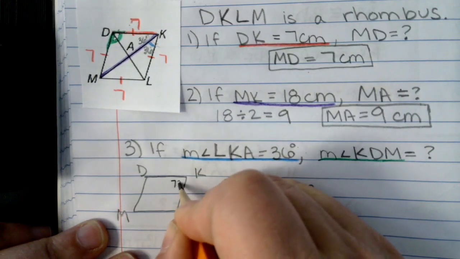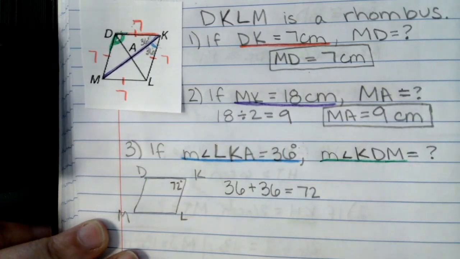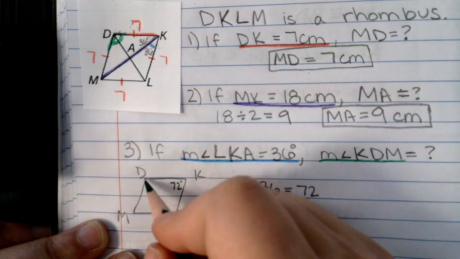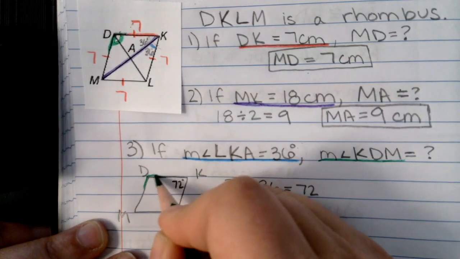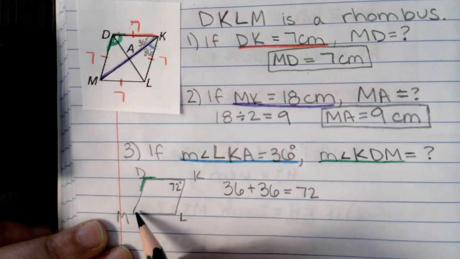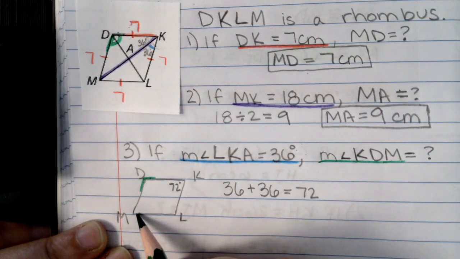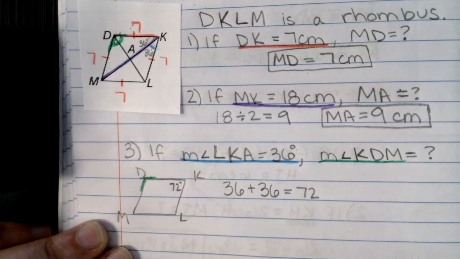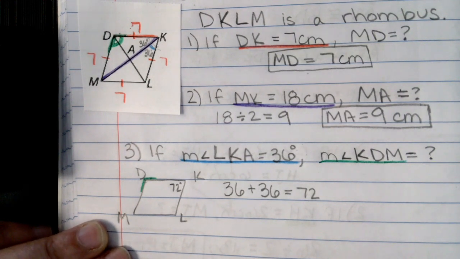Okay, so you kind of looked at it as a triangle, actually. Yep. Okay, cool. I'm going to look at it as a parallelogram. As a parallelogram, what do I know about angle K and D? Are they opposite or consecutive? Consecutive. And what do we know about consecutive angles in a parallelogram? Supplementary. So, if they're supplementary, how can I find angle D if I know angle K is 72?